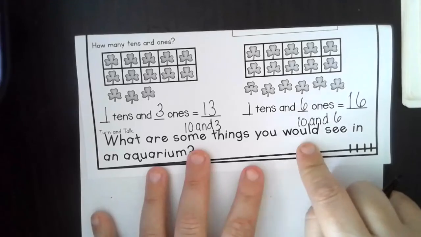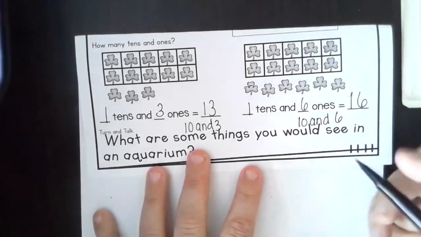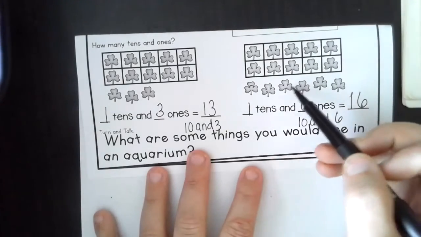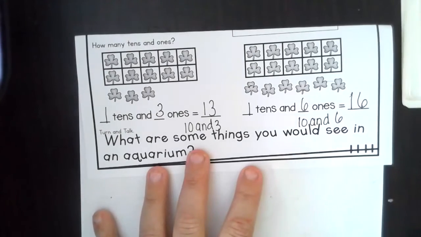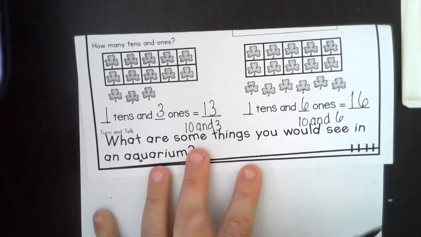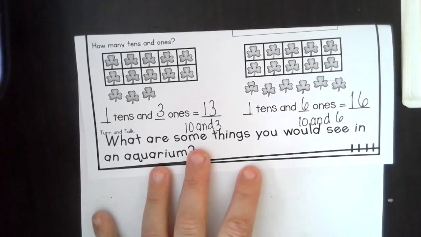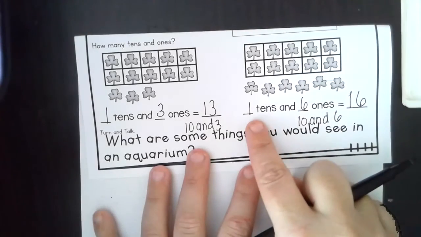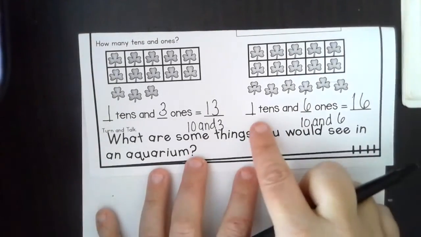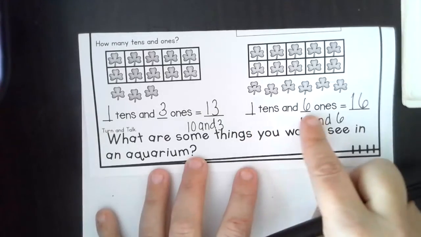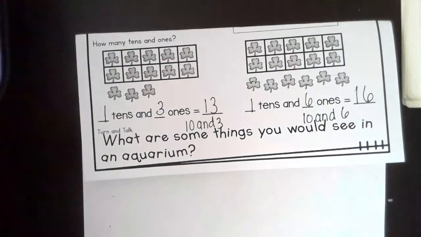I'm going to tell you a little trick. This one could have been tricky because they didn't line their bottom clovers up like a 10 frame. So you had to make sure to count them. Because when you first looked at it, your head may have went, oh, there's 5 because it goes all the way across. But really there was 6. So anyways, one 10 and 6 extra ones make 16. You guys did such a good job on that.